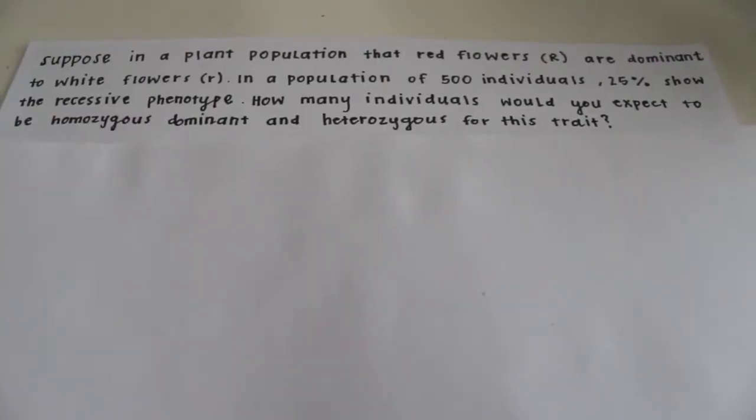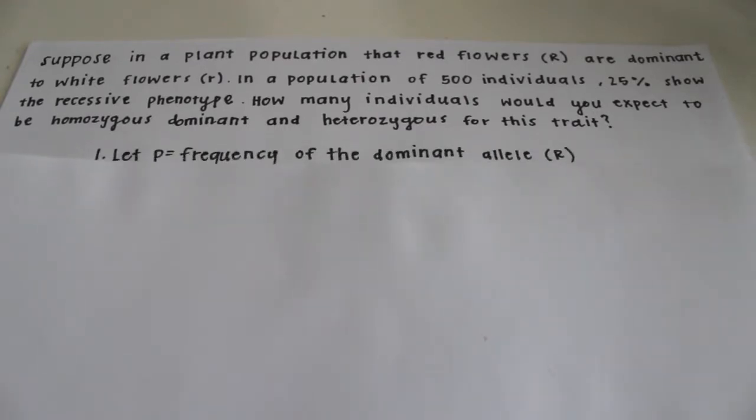Suppose in a plant population that red flowers are dominant to white flowers. In a population of 500 individuals, 25% show the recessive phenotype. How many individuals would you expect to be homozygous dominant and heterozygous for this trait?